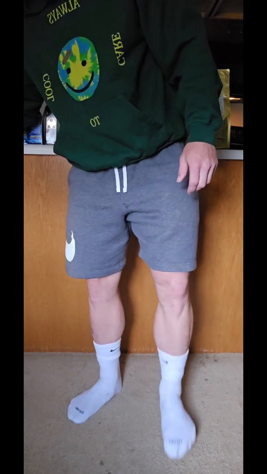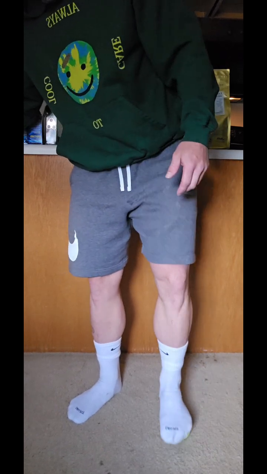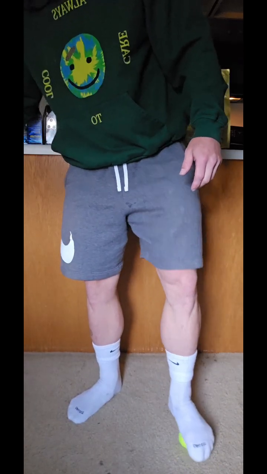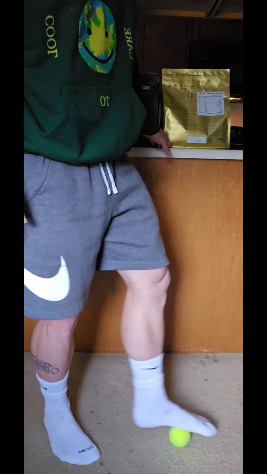And this will help facilitate circulation. And it also feels good. And you can get into the arch, and really just assist the blood flow, assist the circulation.